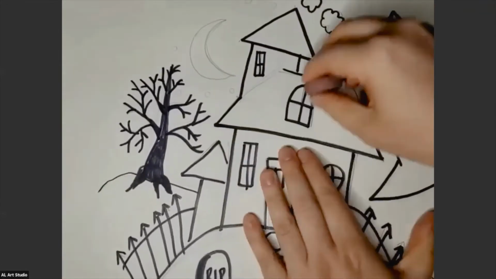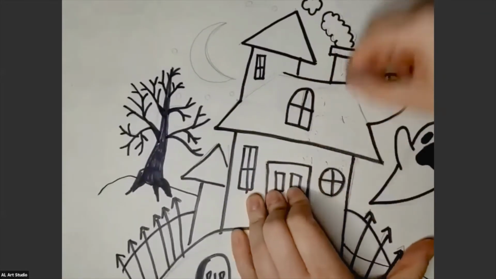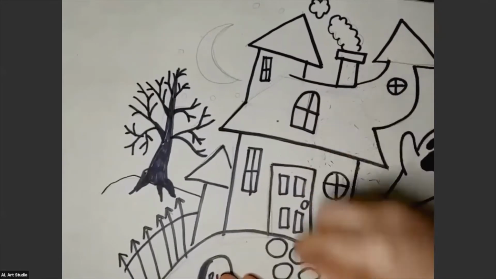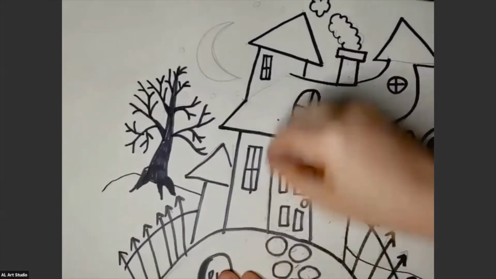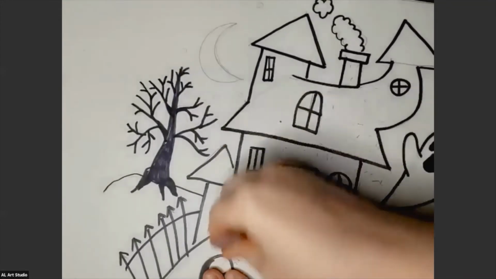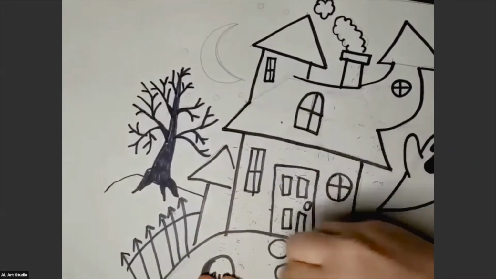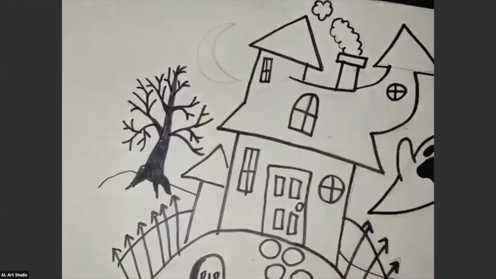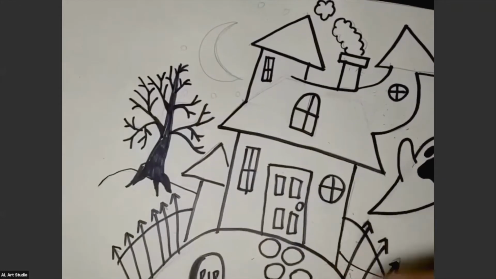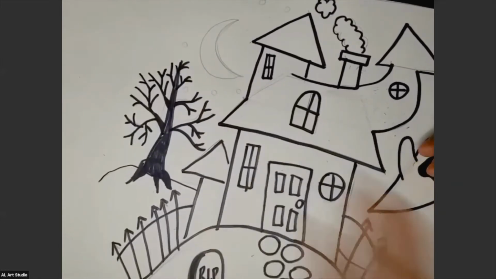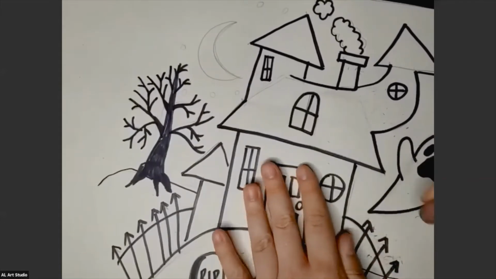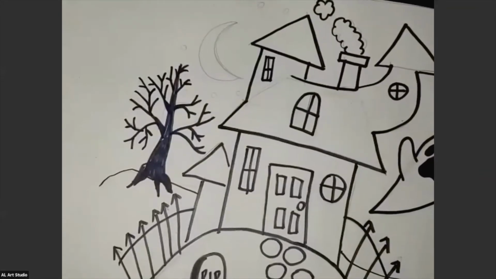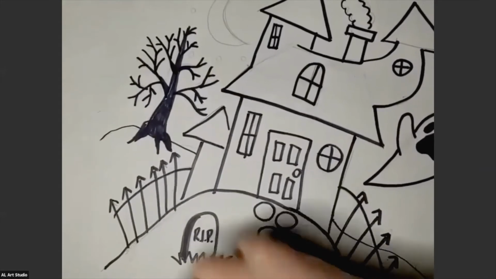So now that the Sharpie's dry, you can just drag your eraser across the whole thing like I'm doing here. Just big motions with your eraser, back and forth. And don't forget to wipe all those eraser shavings off once you're done erasing. Blow on them to get them off.